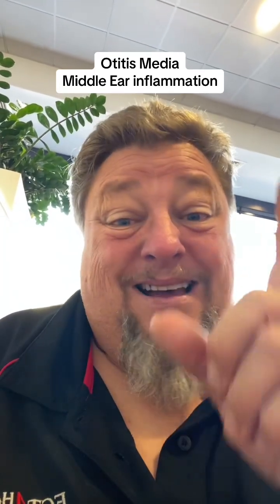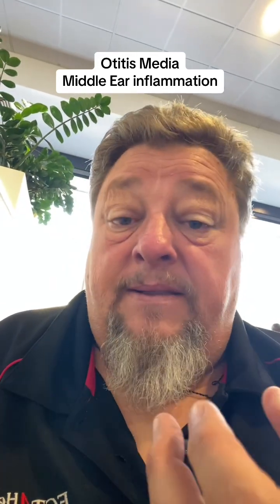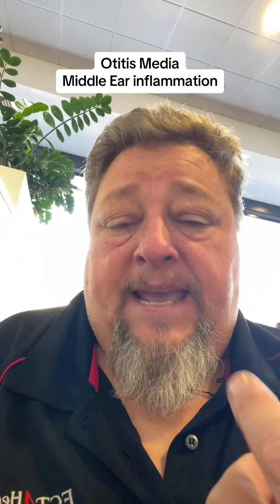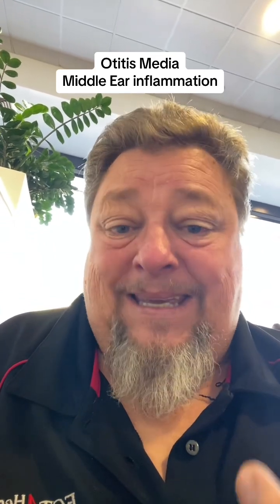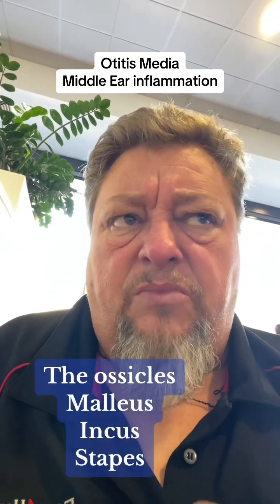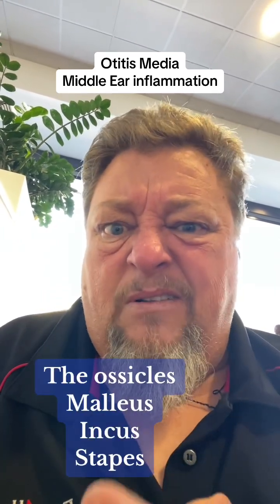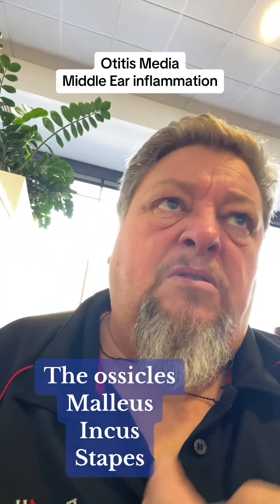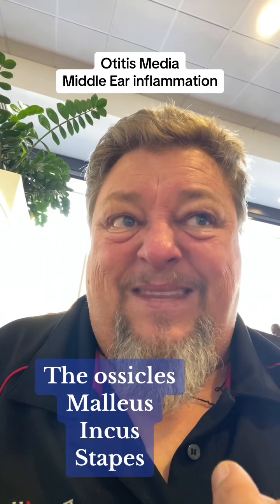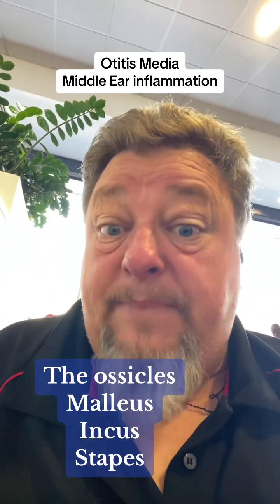Now, on the other side of the eardrum, there is a cavity that is also air-filled. And that air-filled cavity, that's called the middle ear. It contains those little bones that we collectively call the ossicles. You know, the hammer, the anvil, and the stirrup, or the proper medical terms are the malleus, the incus, and the stapes.